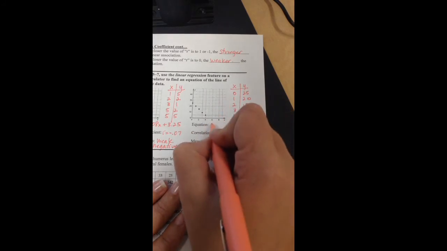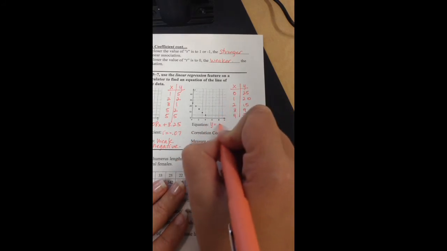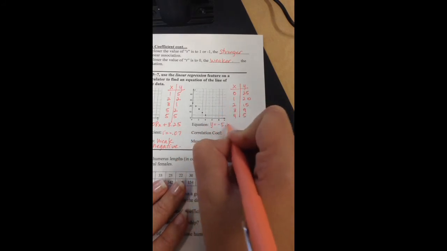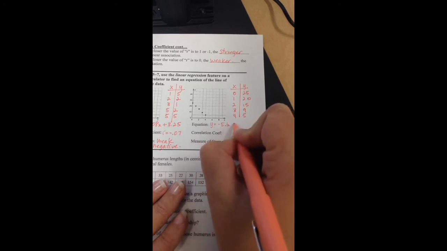Okay, when I plug that into my calculator, remember stat edit is where you'll plug your lists in. You should have gotten an equation that looks like y equals negative 5.1x plus 25. Negative 5.1x plus 25.